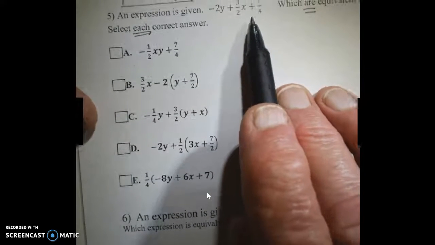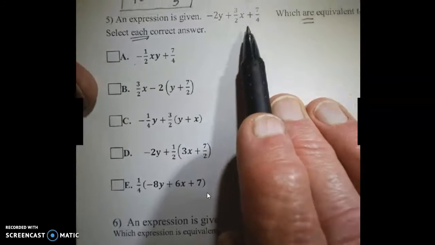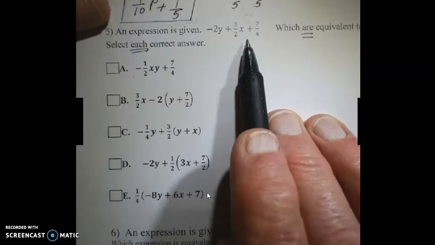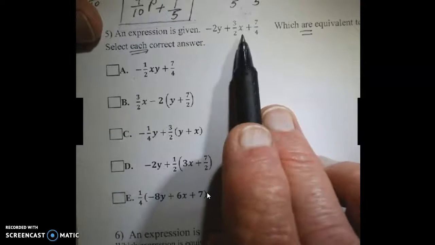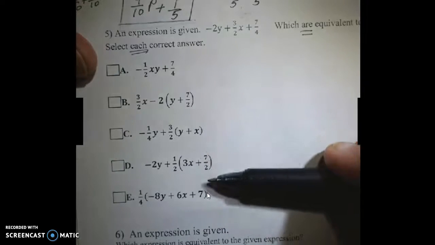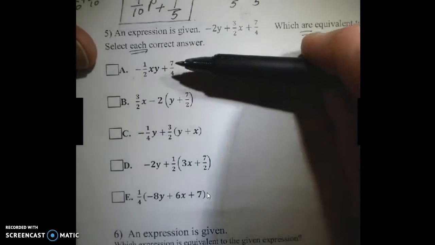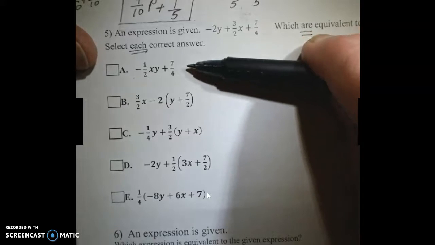Looking at this, I'd hope you'd recognize that this is already in simplest form. There's nothing you can do to simplify this. Looking at the solutions, these have not been simplified, well, except for this one. This one is simplified.